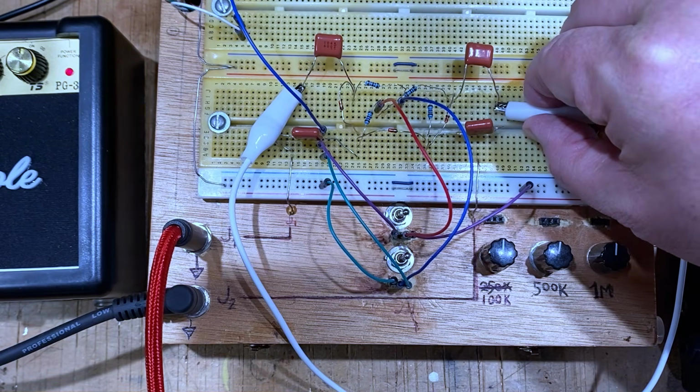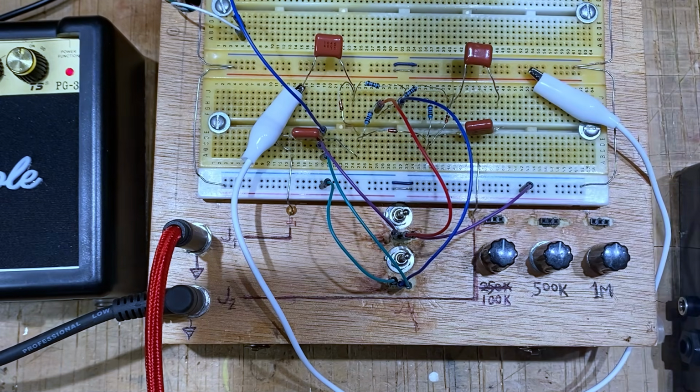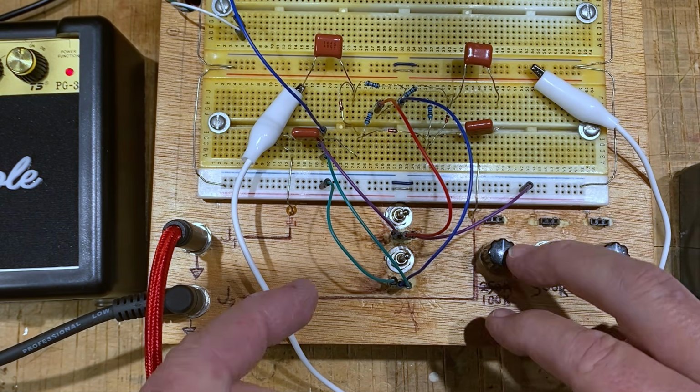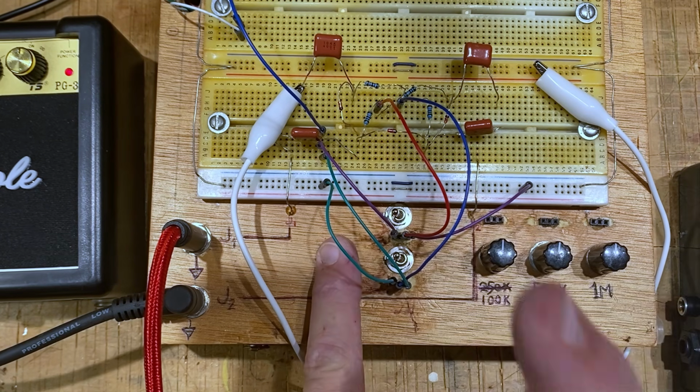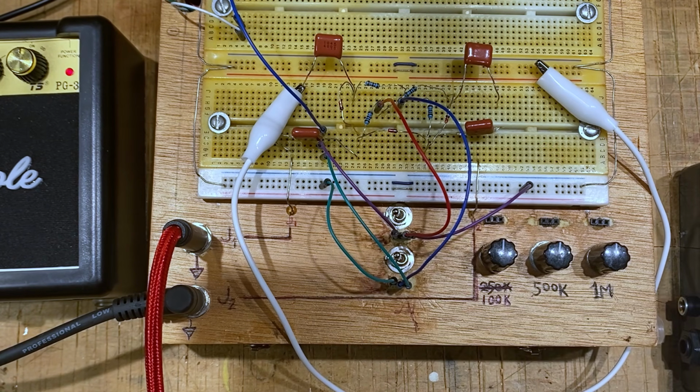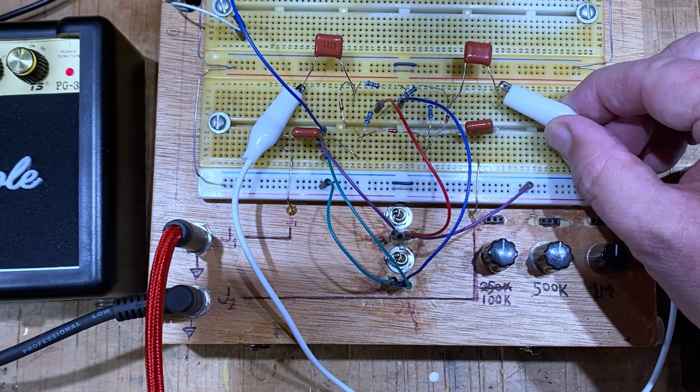If I disconnect this, it should be quiet. Of course, I'm in the on state. If I turn it off, I have no signal coming through until I connect this.